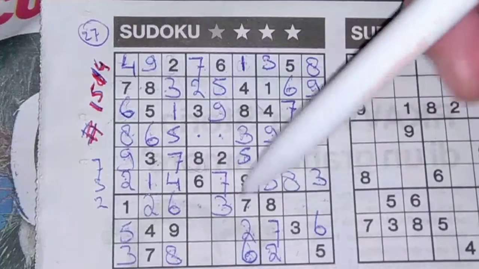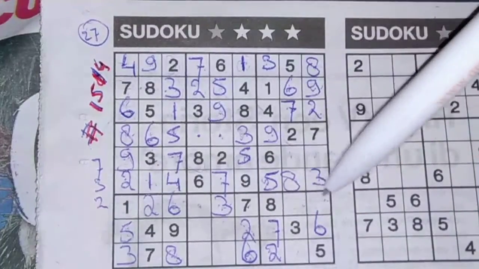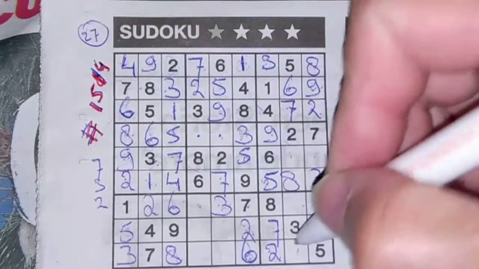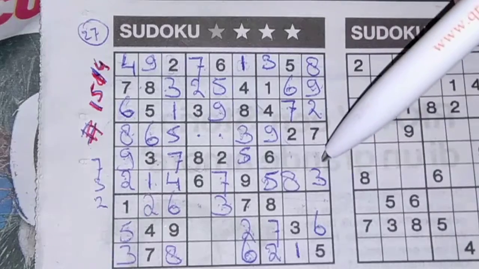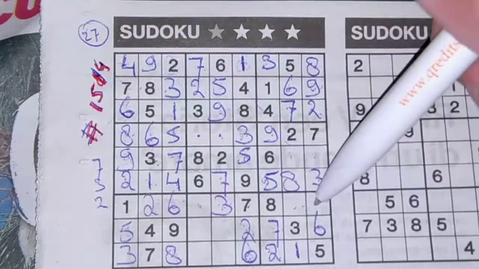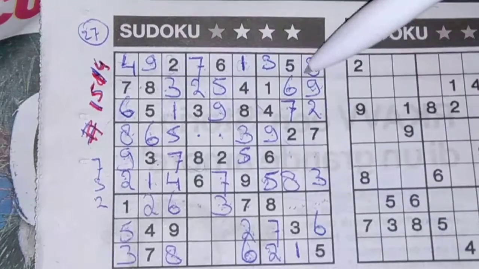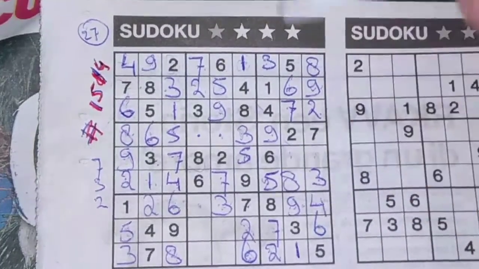One of the missing numbers in this big square is the number 1. We see here 1, so no 1 in these two boxes. One box left for the 1 should be there. Two numbers left in this big square for the numbers 9 and 4. We see here 9, no 9 there. 9 should be here, and the 4 goes there.